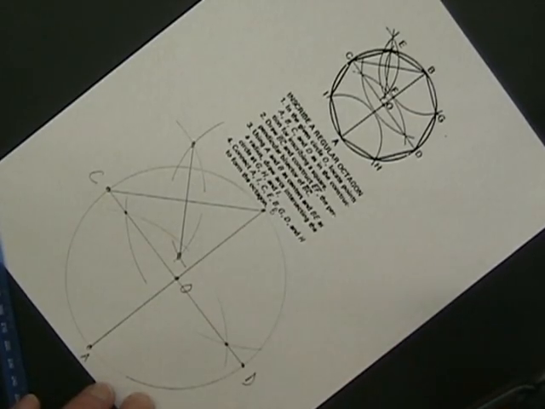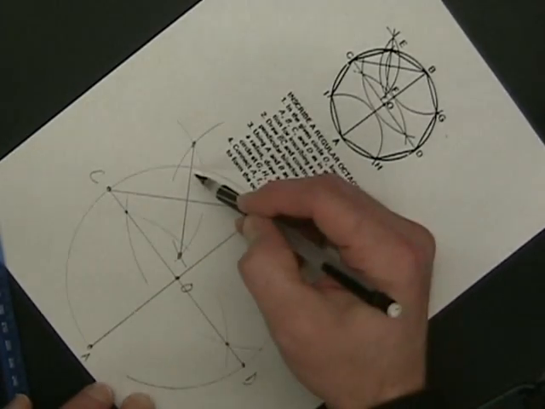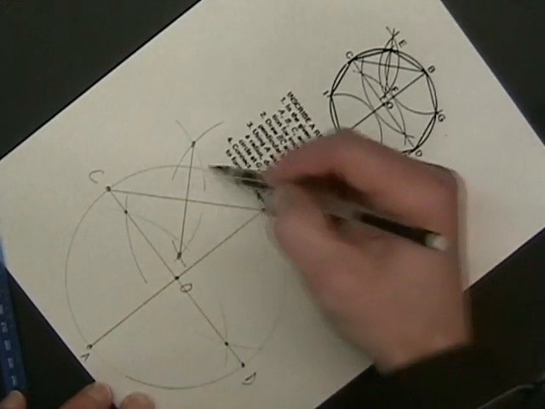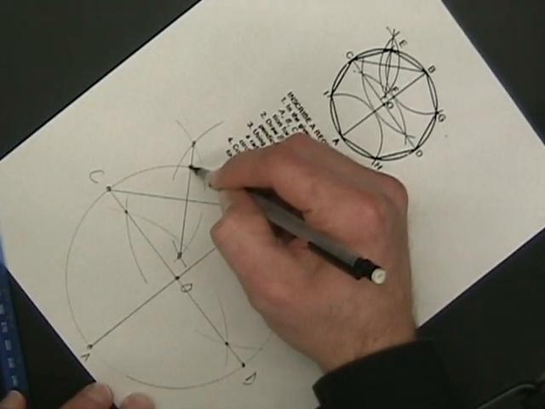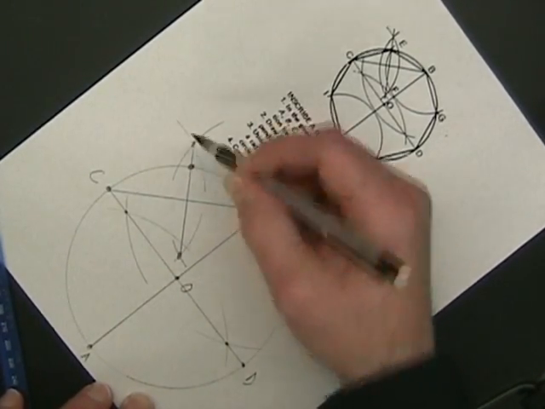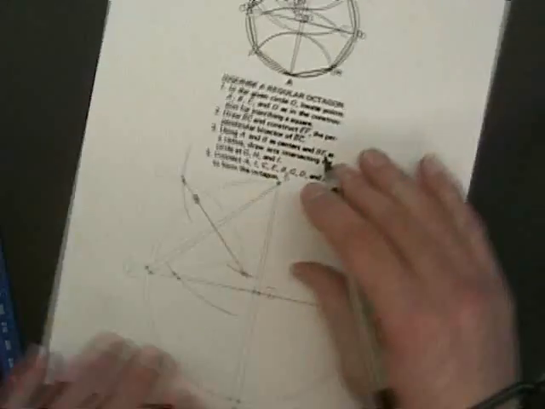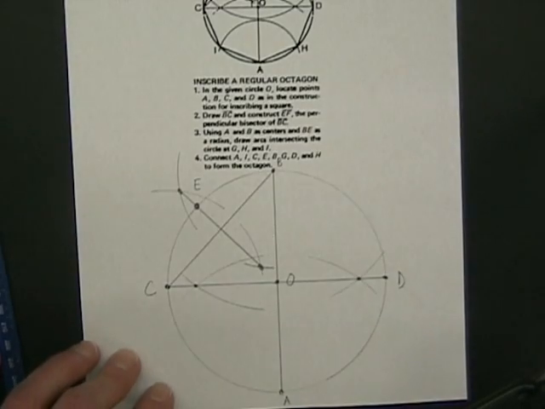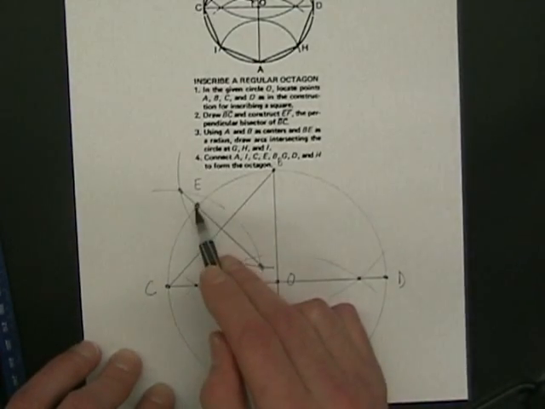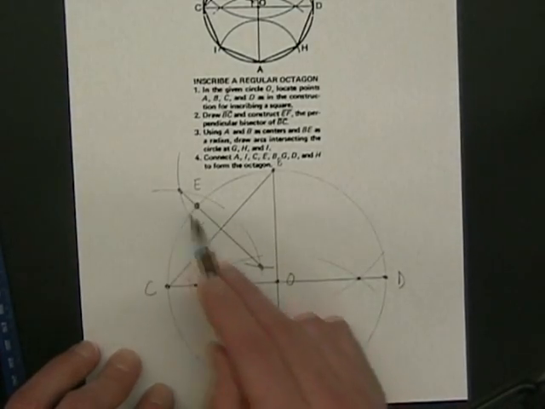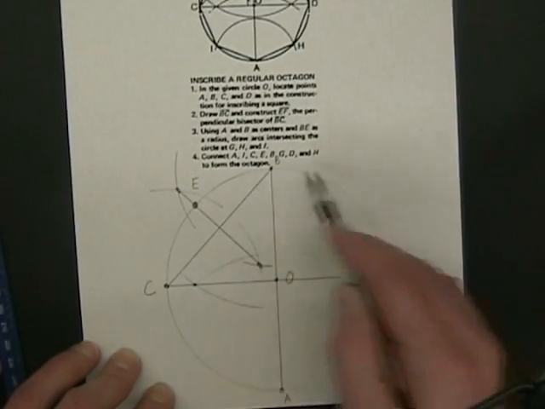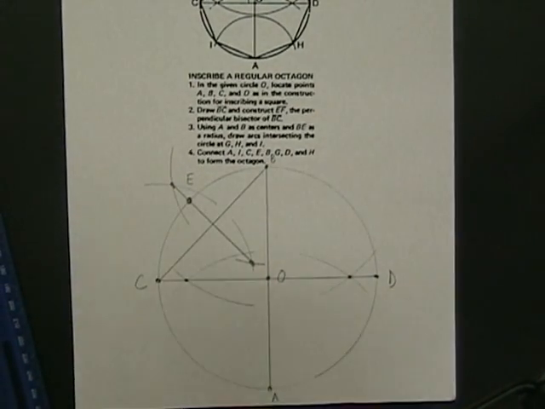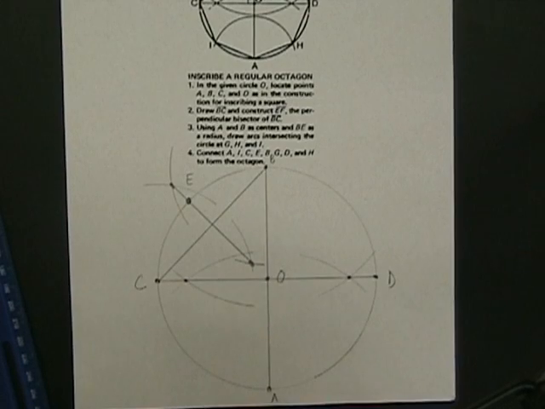And the point that I'm interested in is the point of intersection between my circle and the perpendicular bisector. I'm going to label this point E. E is the point of intersection between the perpendicular bisector of CB and the circle. Now I can use that to create the rest of my octagon.